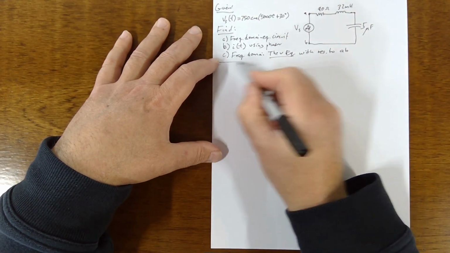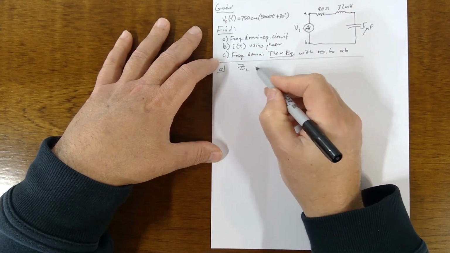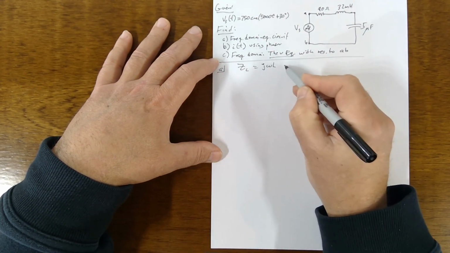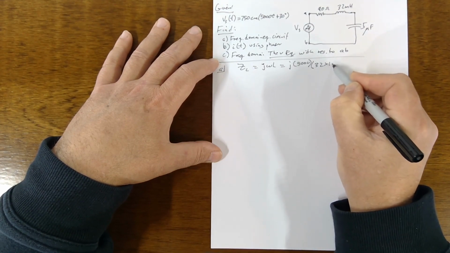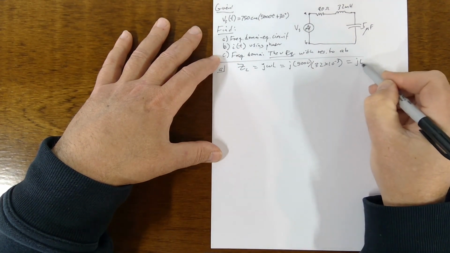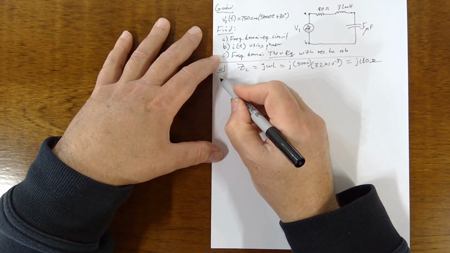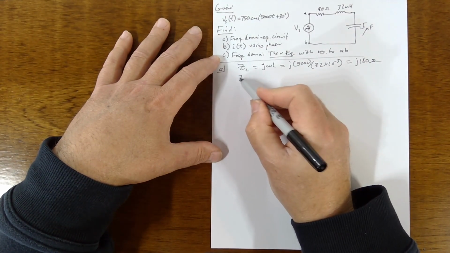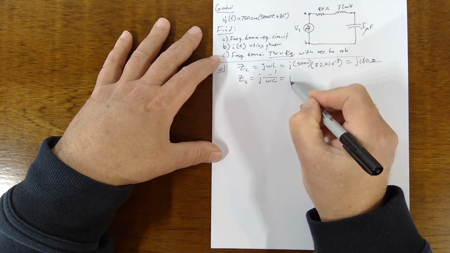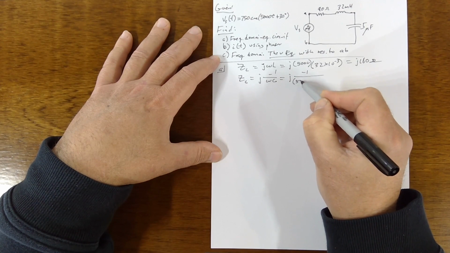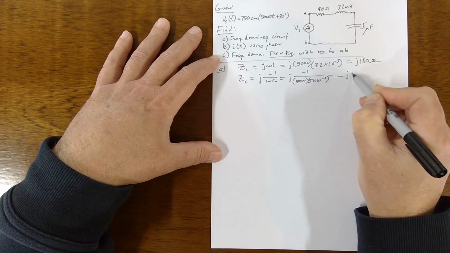All right, so for part A, we have this formula for impedance of an inductor. It's just j omega L. Omega is 5,000, L is 32 times 10 to the minus 3, so it's going to be j160 ohms. Then for the impedance of a cap, we have the formula 1 over j omega C, which is j over minus 1 omega C. Omega is 5,000, and C is 5 times 10 to the minus 6. It's going to be minus j40 ohms.